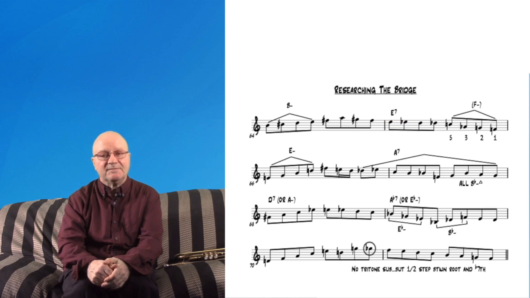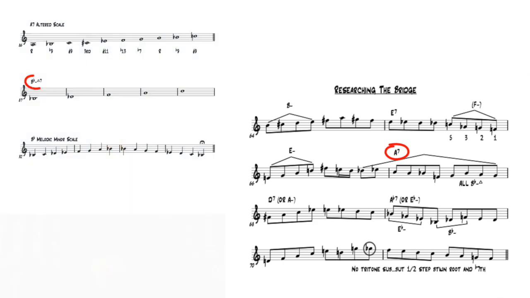In the fourth bar, over the A7, we are using a tritone substitution of a B flat minor major. Another cool way of thinking of this in lieu of the tritone substitution is using an A7 altered scale. Here we have an A7 altered scale, and true to form, every note that can be altered is altered. We have the flat 9, the sharp 9, the sharp 11th, the flat 13th, and the flat 7th.